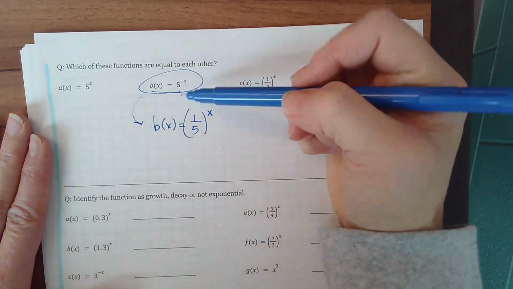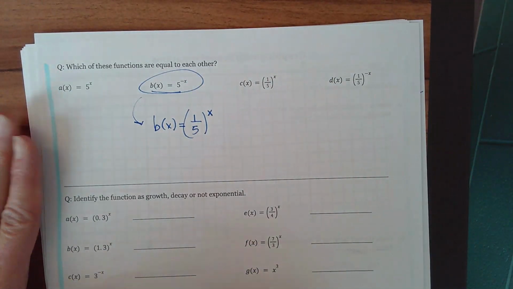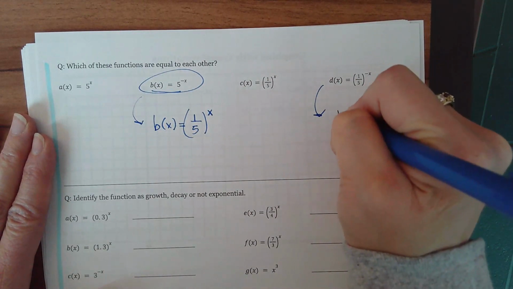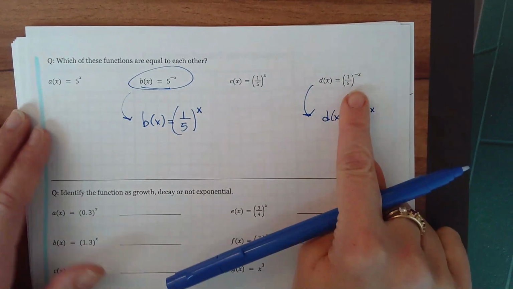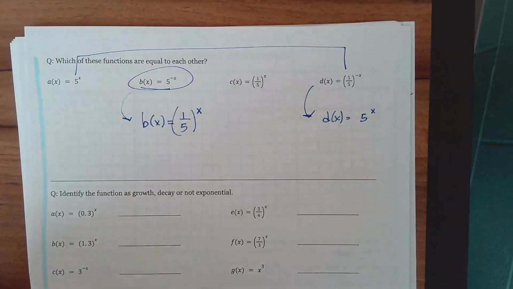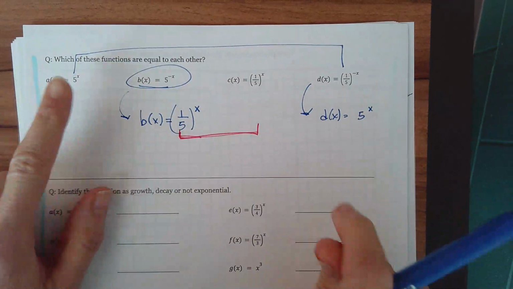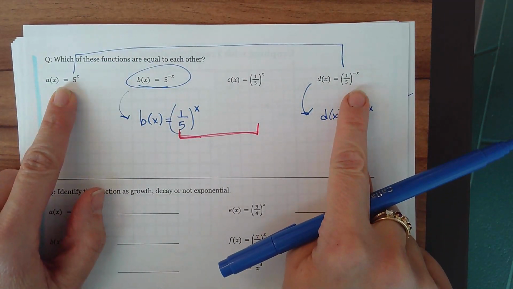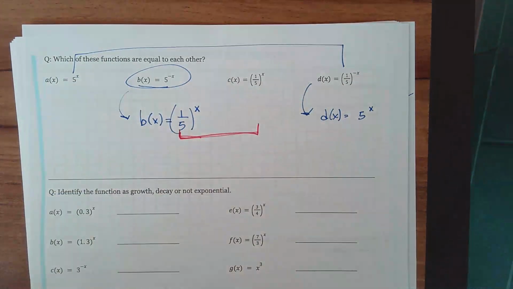So I take the reciprocal of 5 and make it positive. Likewise, this one, d of x, if I took the reciprocal of 1/5, I would get 5 to the x. So I wanted you to match up the fact that these two are actually the same exact function, and these two are the same exact function. They're just written with negative exponents. So 5 to the x and 1/5 to the negative x is really the same thing. And 5 to the negative x and 1/5 to the x is really the same thing.